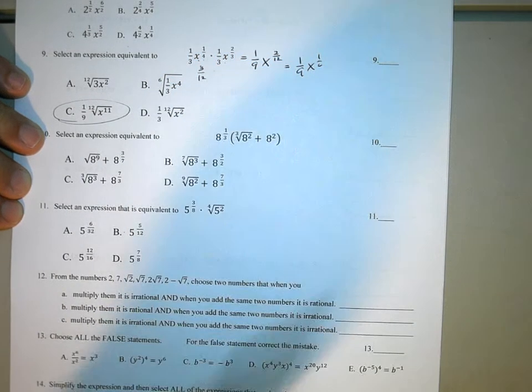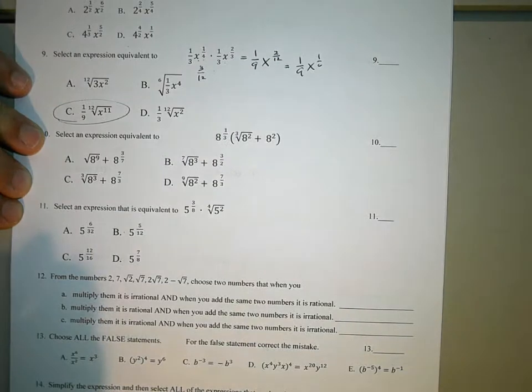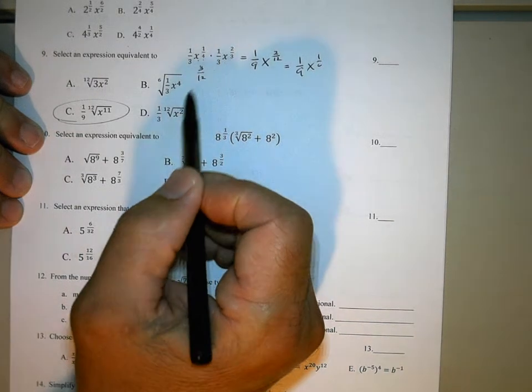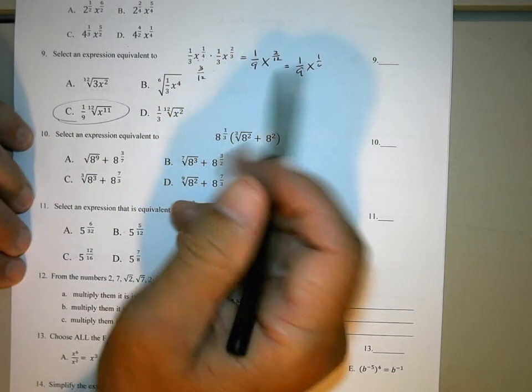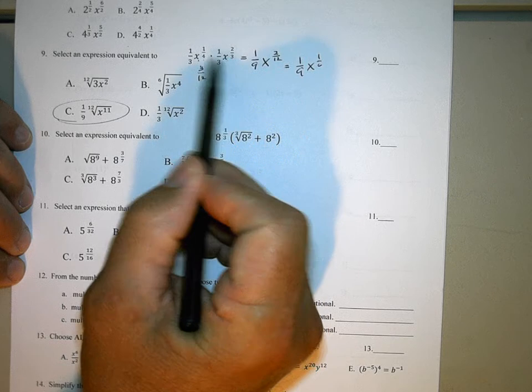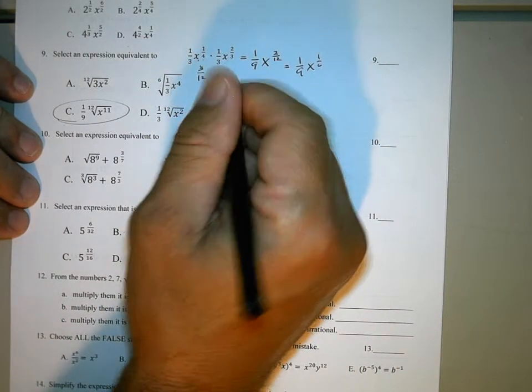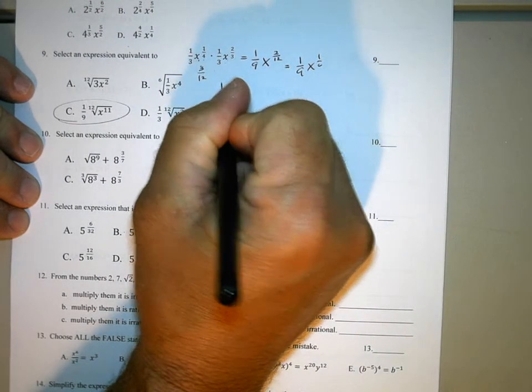Oh, I'm sorry. I got carried away. Let's go back. When we multiply the base, we have to add the exponents. I'm so sorry. So let me rewrite this. I got carried away. It's been a while.